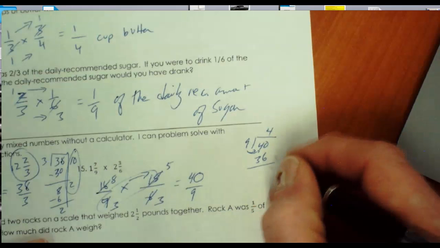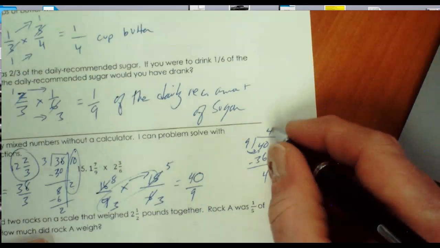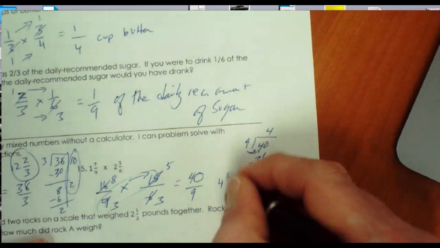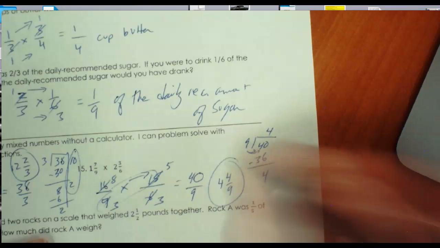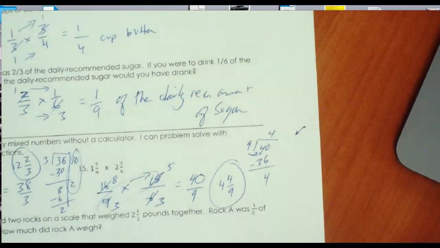You can take out smaller groups. 40 minus 36 is 4. So our answer is 4 and 4/9. This method of division does work with decimals.